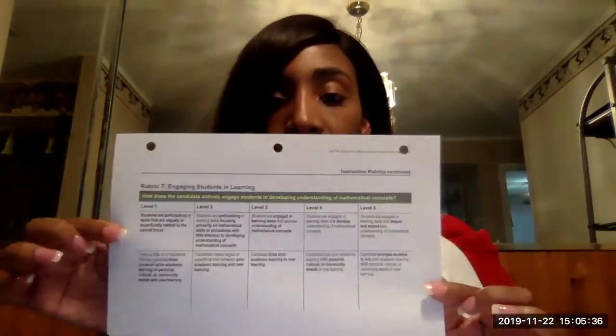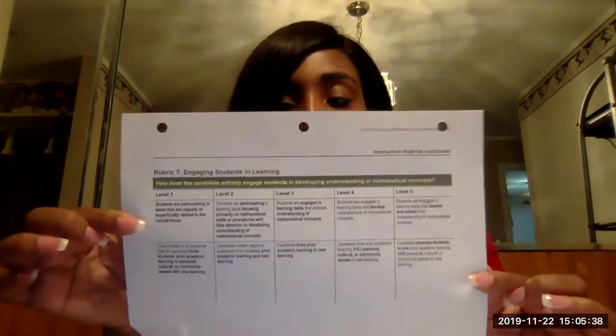Rubric 7 for the instruction commentary. And then from my understanding rubric level progression, pages 22, 23 are all associated with rubric 7.